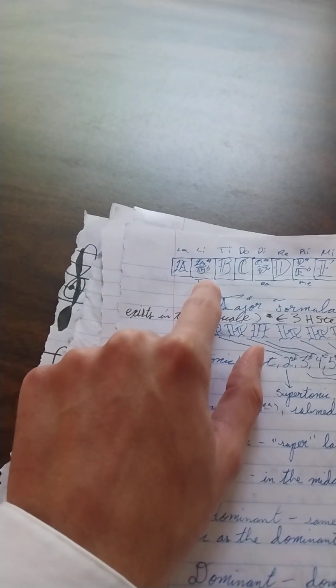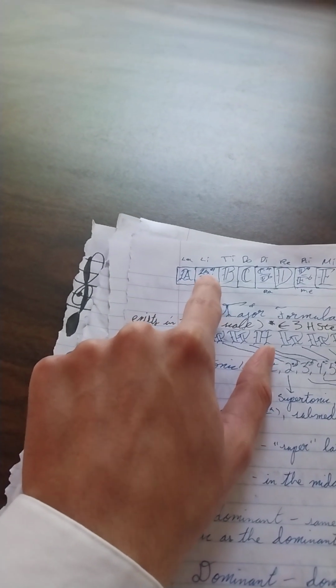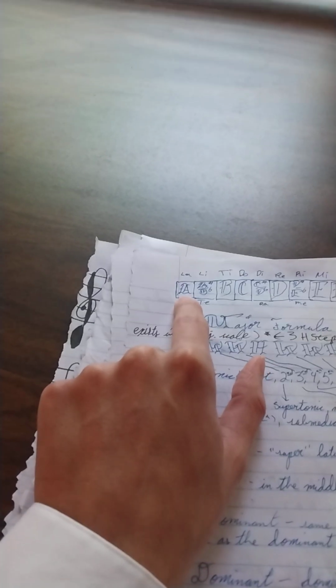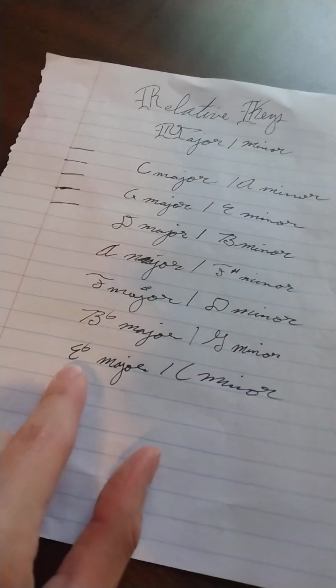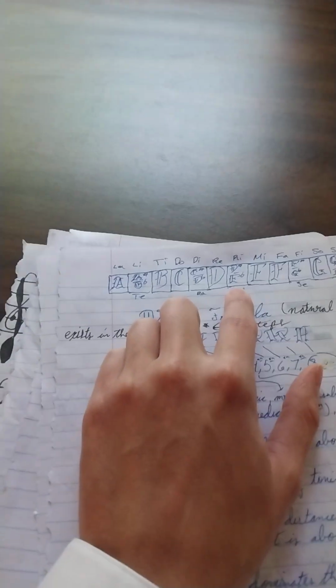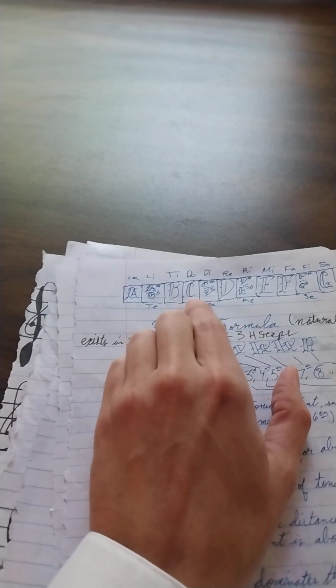Okay, B flat major. B flat, A sharp. We're not in A sharp, that's the enharmonic equivalent. B flat. 1, A flat, 2, 3. G. Okay, G minor. E flat major. Okay, E flat. D, D flat, C. Oh, look at that.